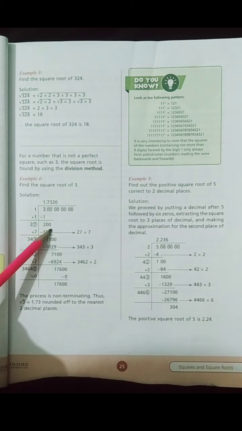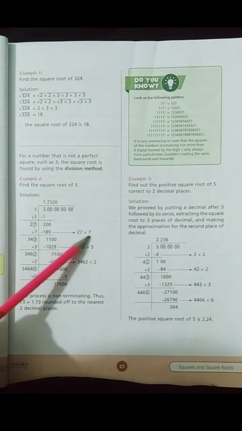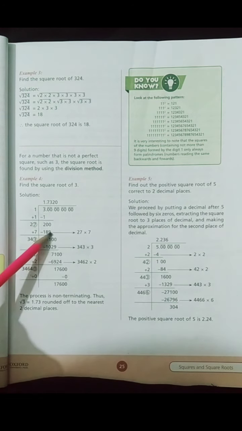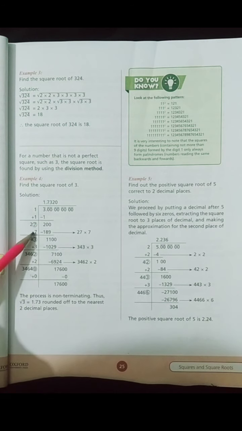Now bring down the pair, we have 200. Then double the value and plus 1 with 1, so we have 2. The next value we get as quotient and divisor is 7. So 27 multiplied by 7, we get 189. Then subtract 189 from 200, we get 11. Bring down another pair, then double the value.